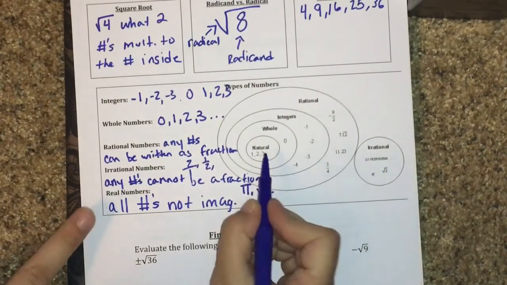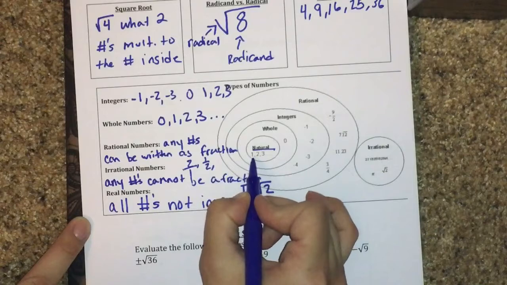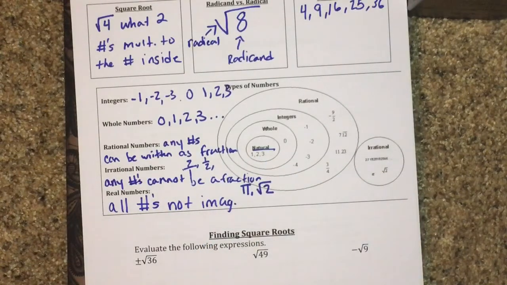And one thing that we did not cover in this list over here is our natural numbers. Our natural numbers only include 1, 2, 3, 4, all the way up into infinity, does not include the zeros, and it also does not include the negatives.